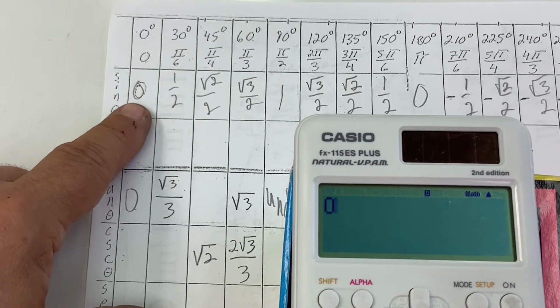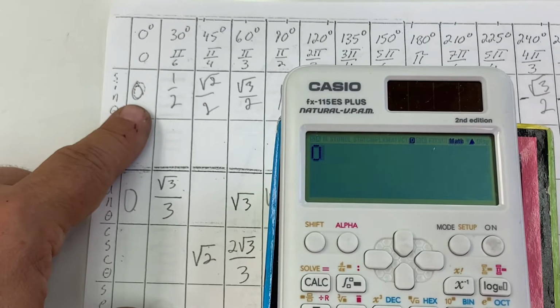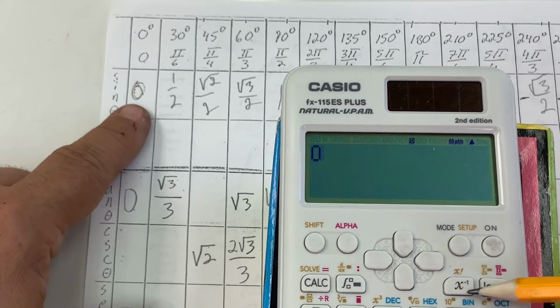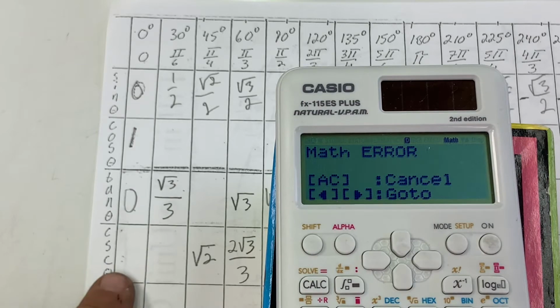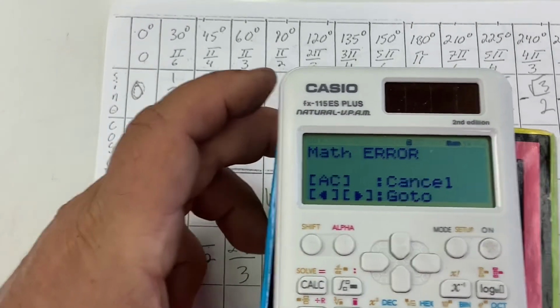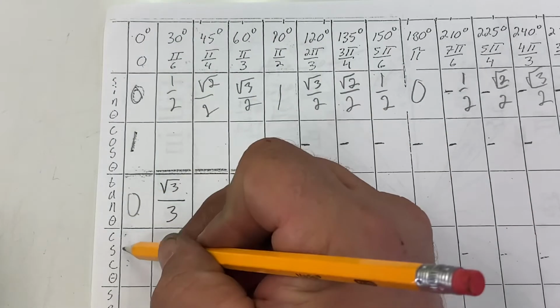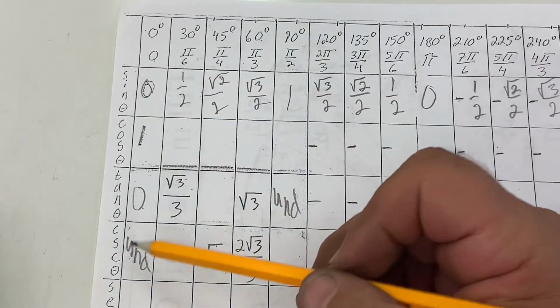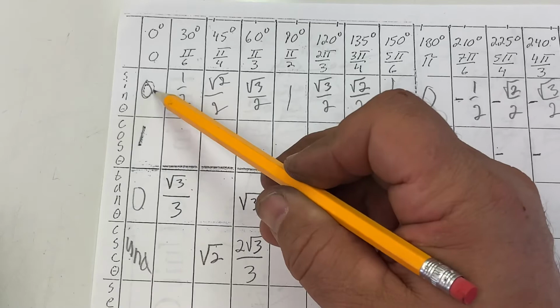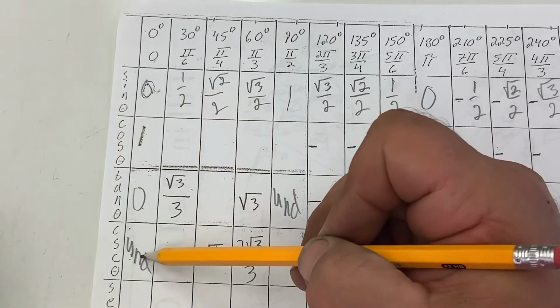And then you're going to hit this fancy button called x to the negative 1. It's going to flip that. And notice, when you hit equals, it gives you the error message. That means cosecant of 0 is undefined. And think about it. Cosecant is 1 over sine. So 1 divided by 0 is undefined.